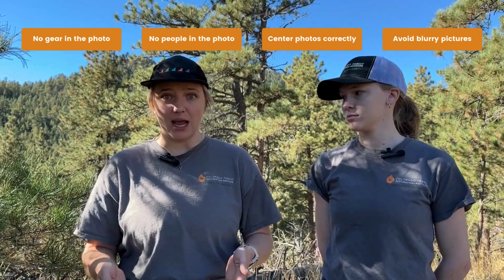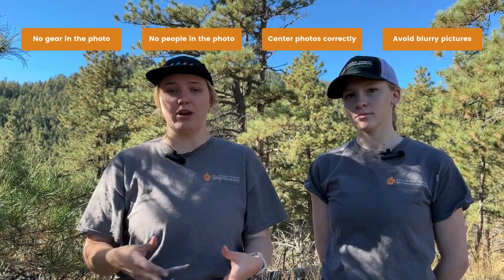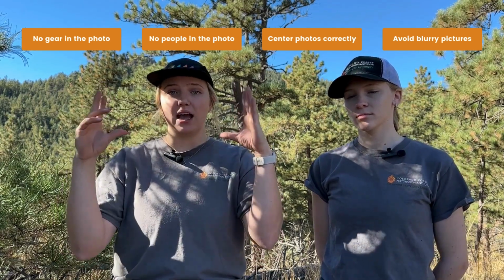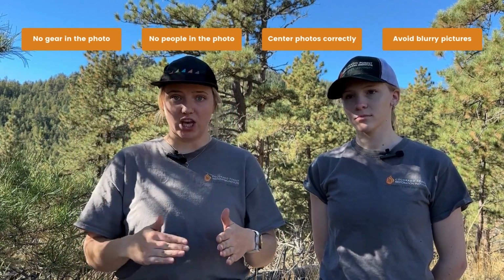So another important thing too is to make sure you don't blur your photos. Sometimes we have a tendency to take a photo really quickly, and as a result, we get kind of blurry photos. Make sure you hold up the camera correctly, take your time, hold it up to eye level, check your photo, make sure it looks good, make sure you can read everything on the whiteboard, things like that.